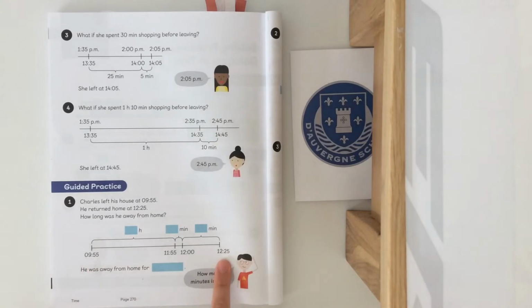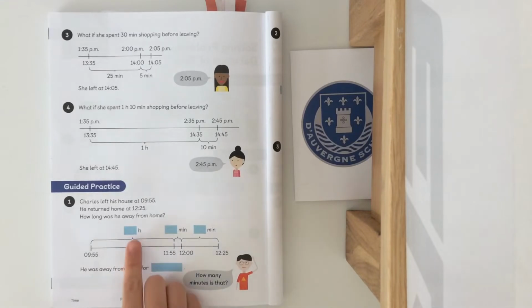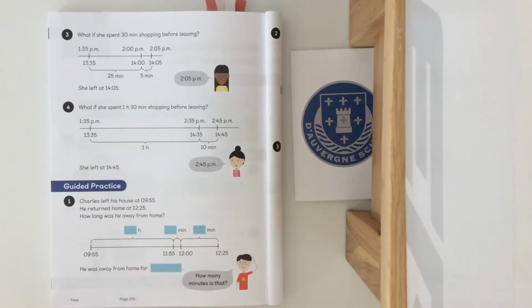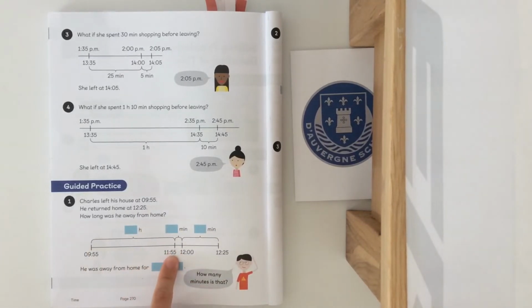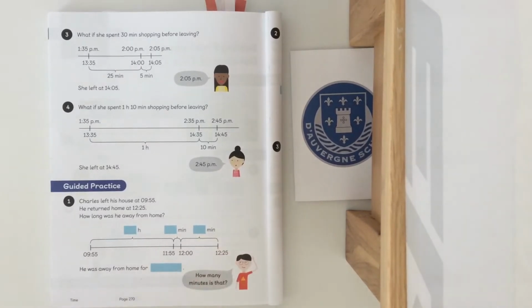So what they've done here is they've put it onto a number line and they've chunked it into parts to make it easier for you to work out. So you need to work out what goes in these boxes. H means hour and min means minutes. Okay, so 9:55 to 11:55, you have to work out how many hours that is. 11:55 to 12, how many minutes that is. And 12 till 12:25, how many minutes that is. Then you need to add up those times and it will give you a total duration of time that he was away from home. Then see if you can work out how much that is in minutes. Pause the video now whilst you work out these 4 boxes and do the question on the side.